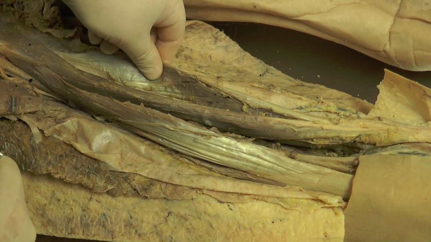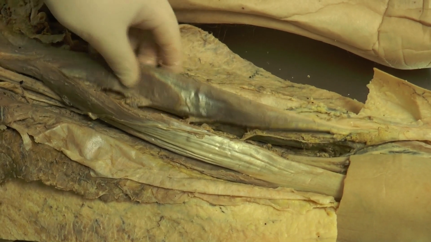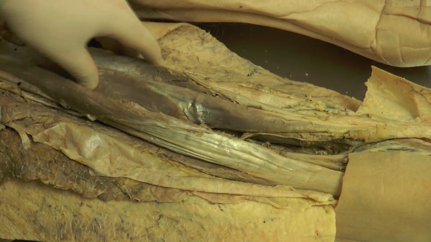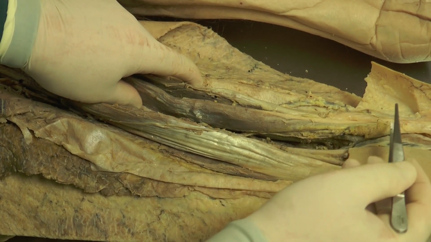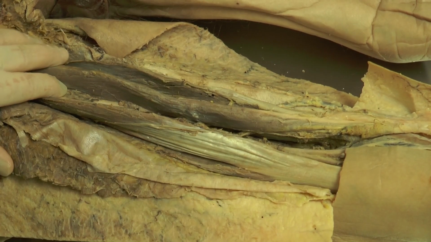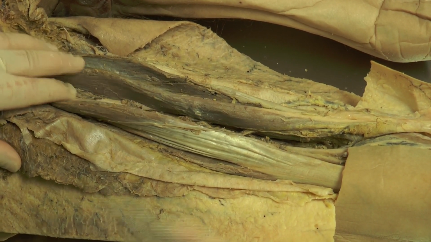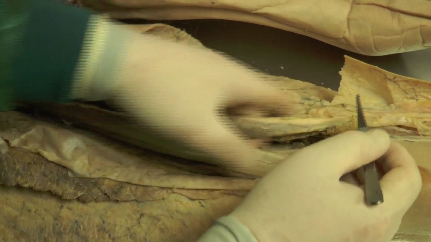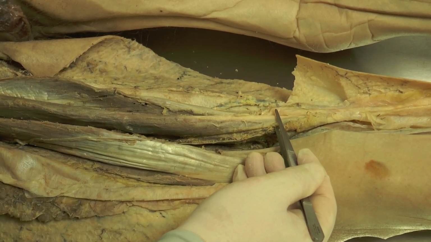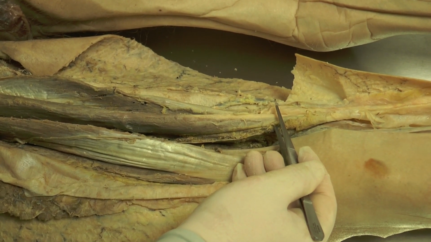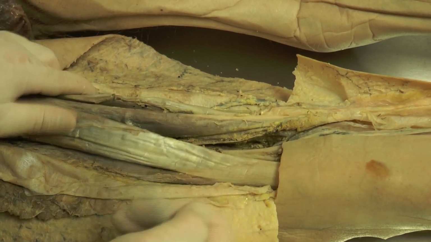So this is semimembranosus, and this is semitendinosus. And again, all these muscles originate from the ischial tuberosity here, and they attach to the medial part of the tibia, the medial condyle of the tibia. And semitendinosus, we can't see properly here. It attaches to the pes anserinus along with the gracilis and sartorius muscles and forms the pes anserinus. So these are the hamstring muscles.